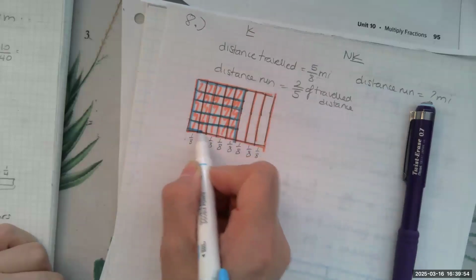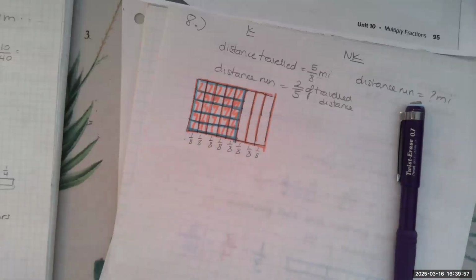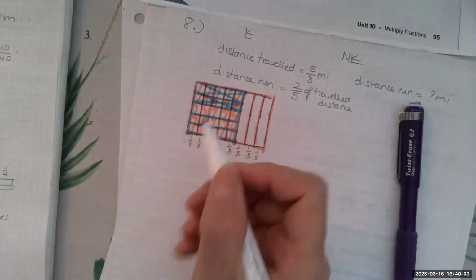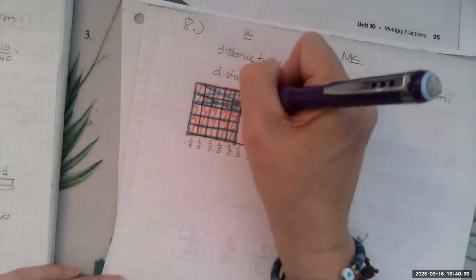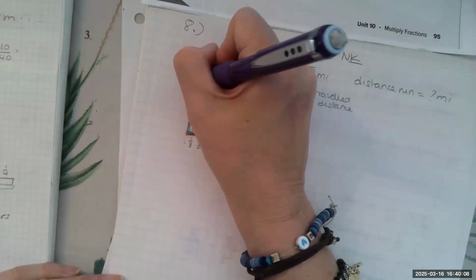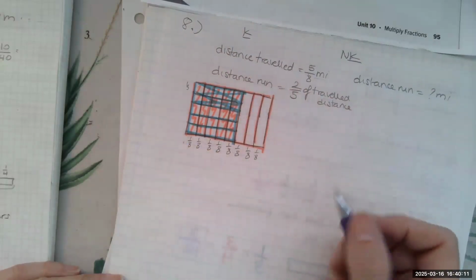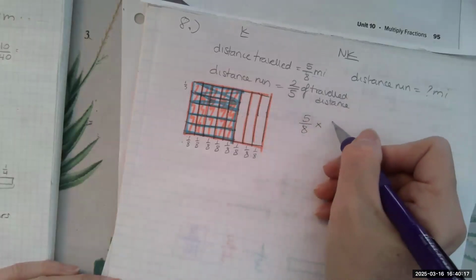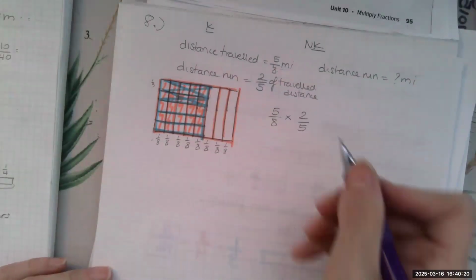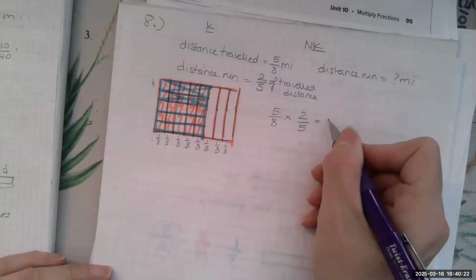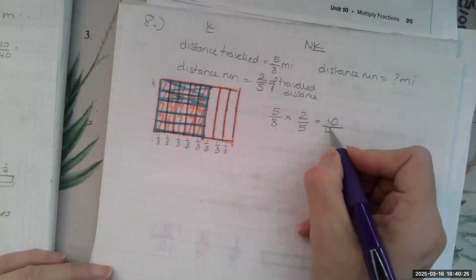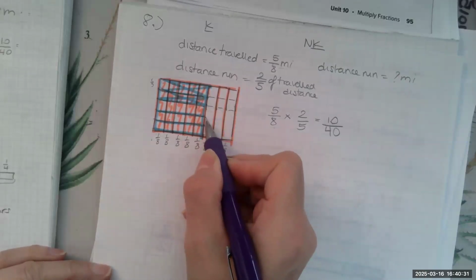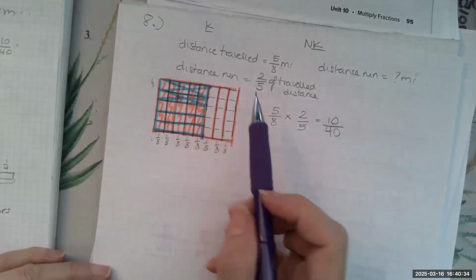Okay, 4 and 5. And then I say 2/5 of that. So 1 and 2. So this is 1/5 of that portion. So I will say 5/8 times 2/5. 5 times 2, 10. 8 times 5, 40. So let's count to see if this would actually be 40 parts.